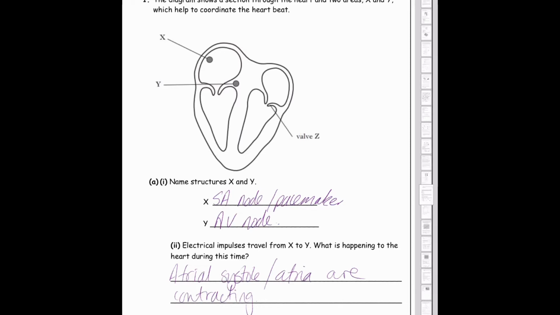Hello everyone, here's the marking scheme for the 2.6 homework, structure and function of the heart.